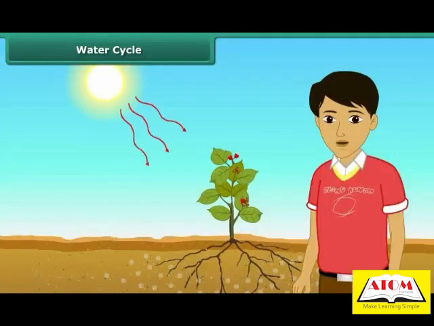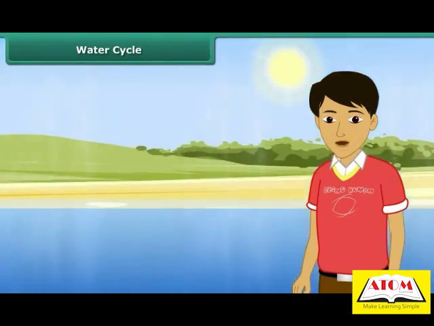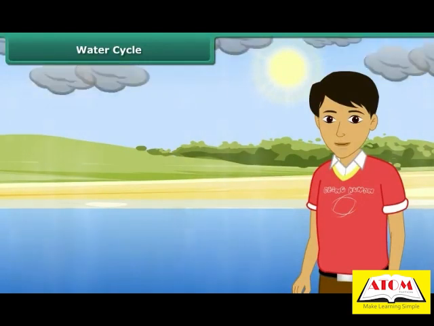Plants absorb water from the soil. They use a part of this water to prepare their food and release the excess water into the air as water vapor. This process is called transpiration. The water vapor rises up in the air, cools and turns into tiny water droplets. These droplets come together to form clouds. This process is called condensation.